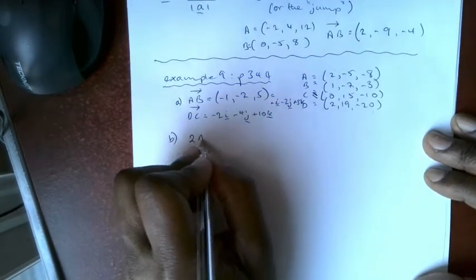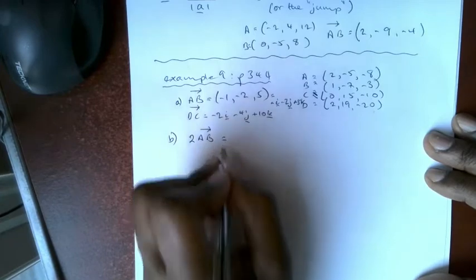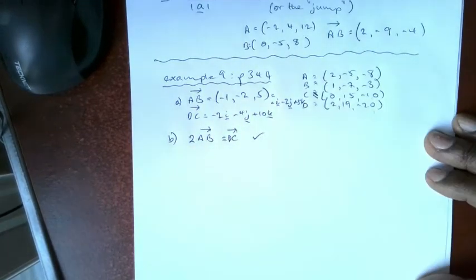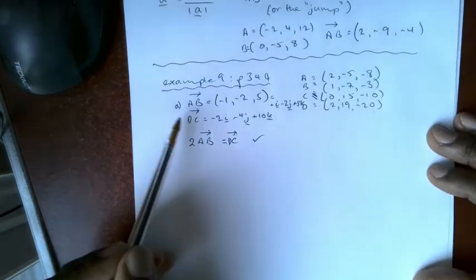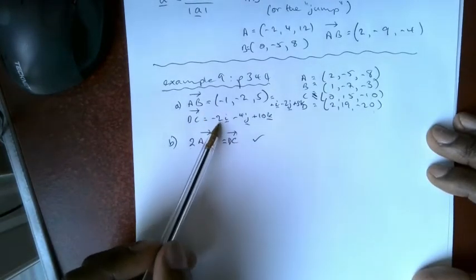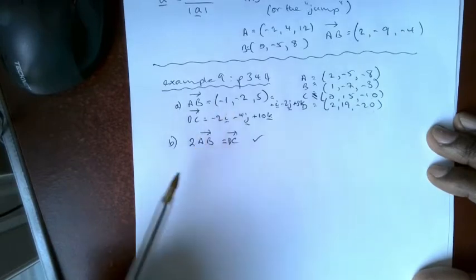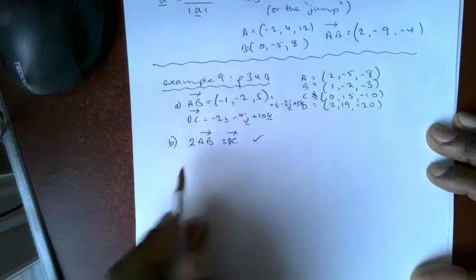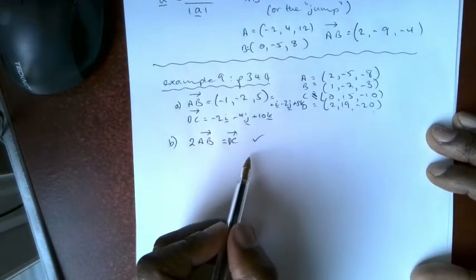So 2 lots of that vector equals that vector DC. So yes, they are parallel, because they're multiples of each other. This one is half of that, this one is double that, so there we go. I've got that written down there, that expression that they wanted.